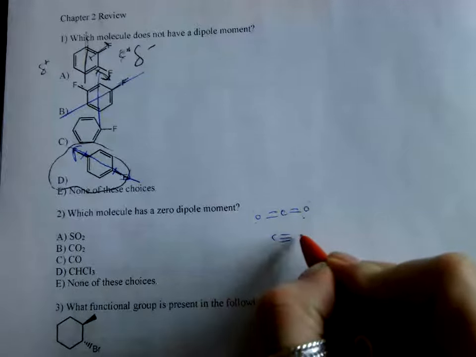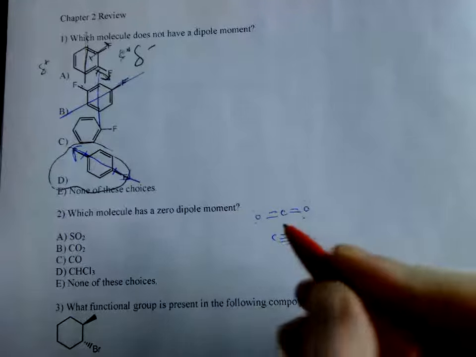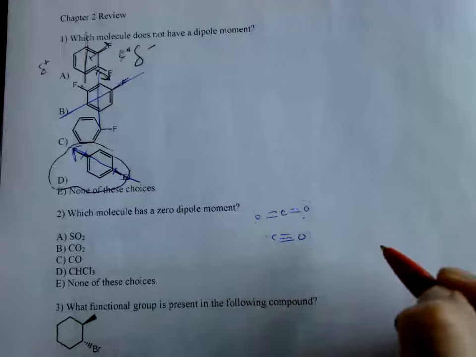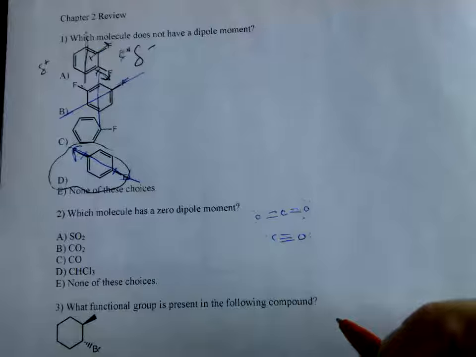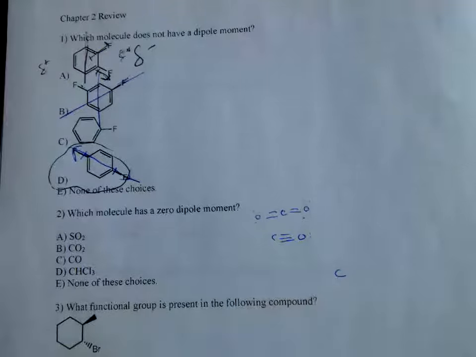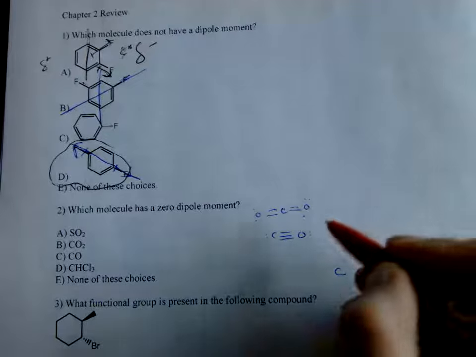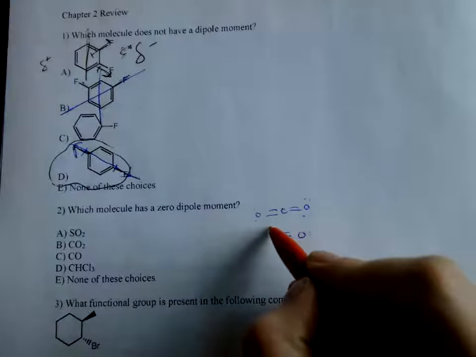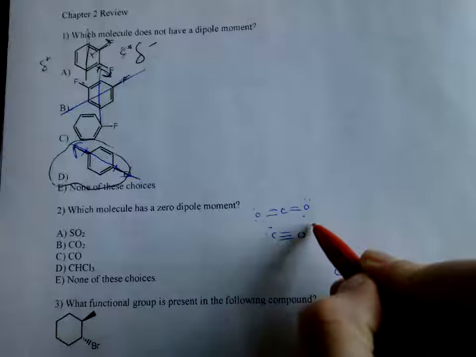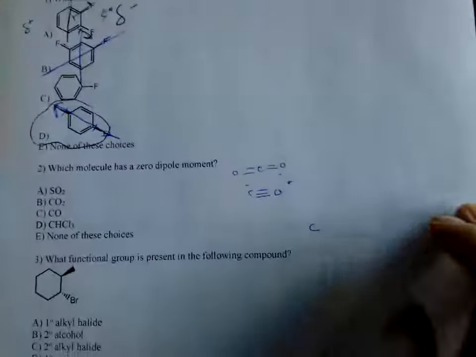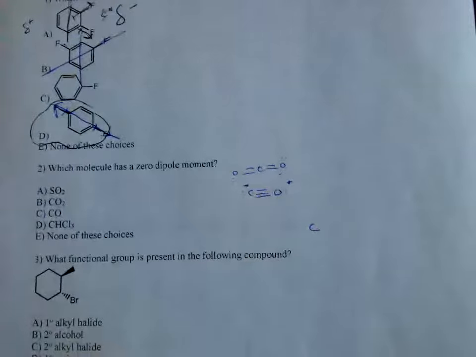I believe carbon monoxide is like this, with a lone pair on each side. And let's see. With carbon monoxide, there is a partial positive on one side and a negative on the other from the formal charge, or a positive and a negative. So that's not an ideal structure. It's not a very stable option, but it's the only one that works. So that's what we'll go with for carbon monoxide.